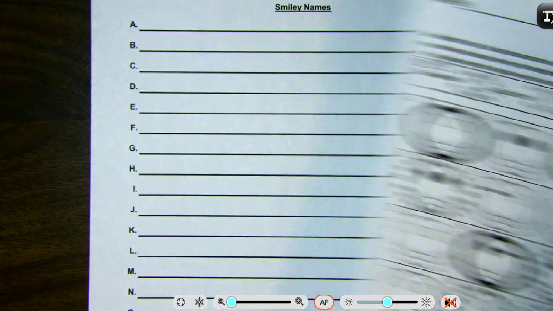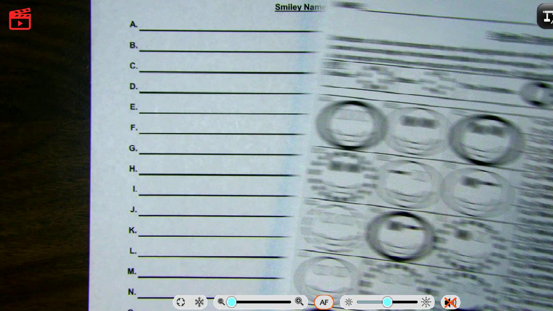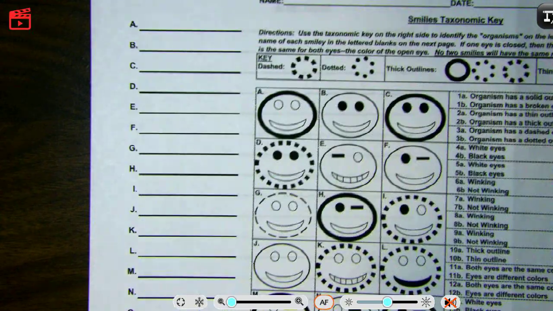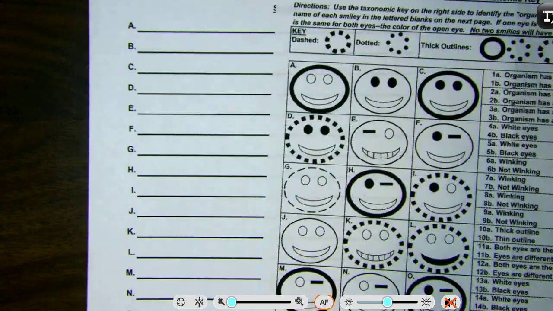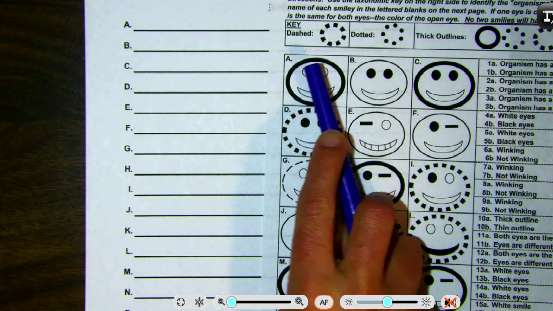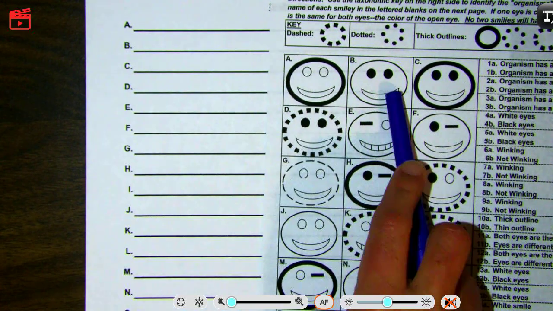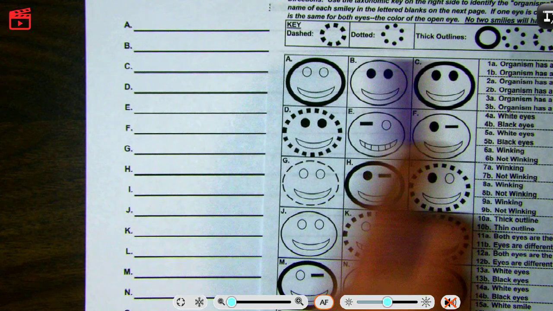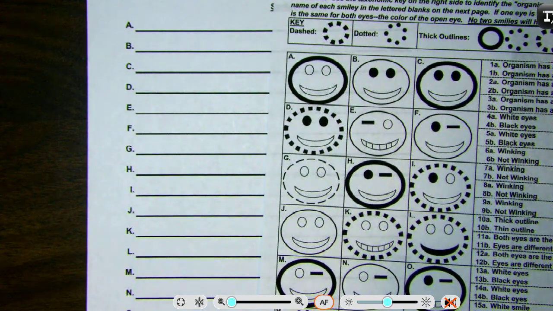So this is your answer sheet that they're saying you will write the name of the organism down on. And if you notice, our answer sheet goes right along with our organism. So A, you will answer on the A line. B, you will answer on the B line. C, you will answer on the C line. All right.